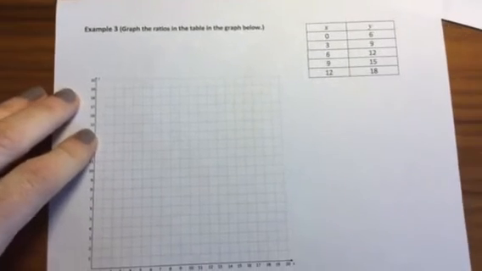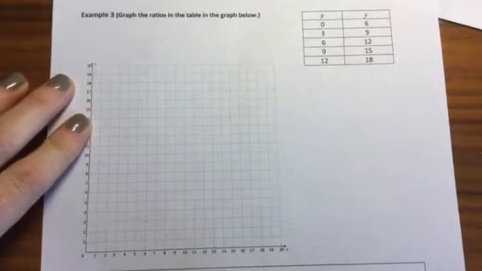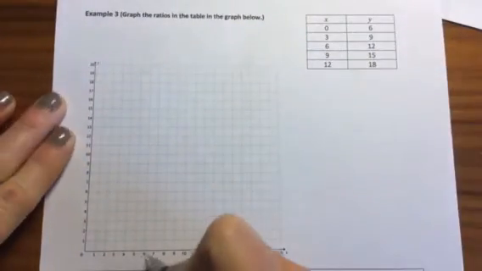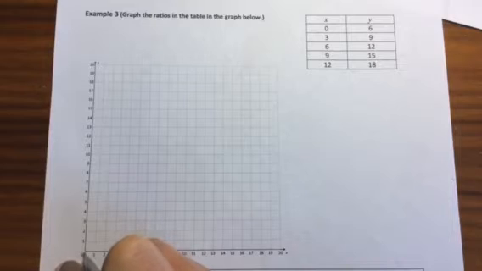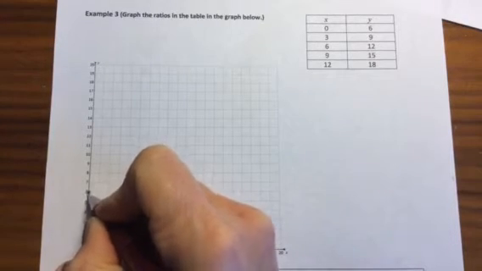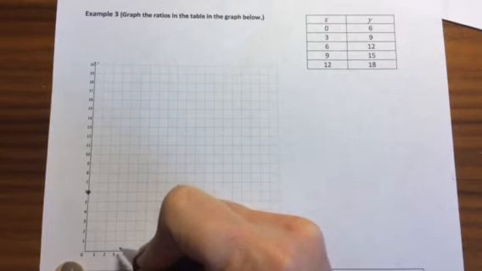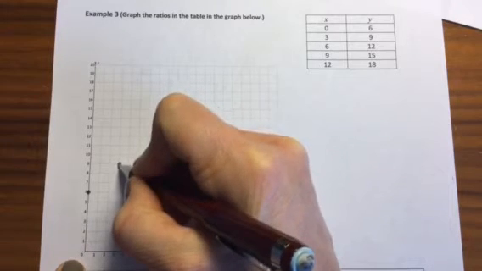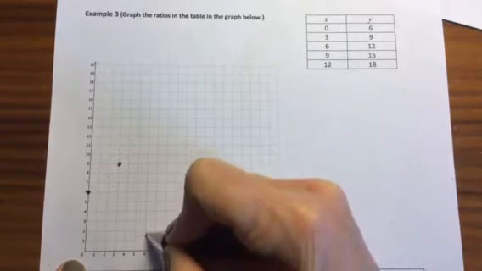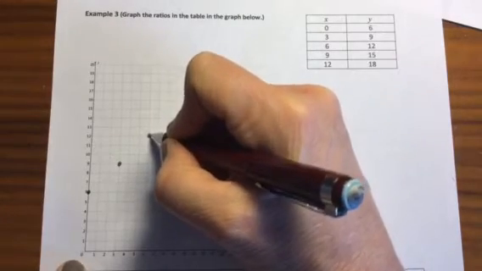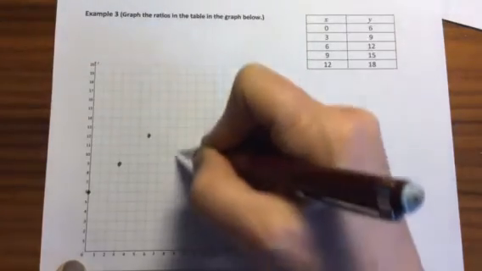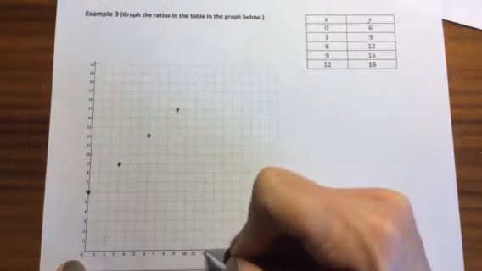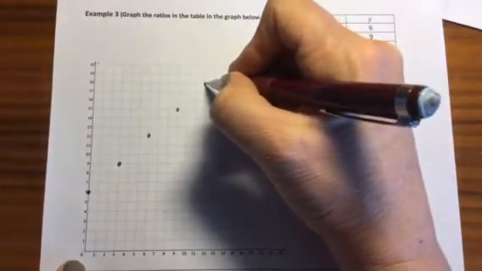we're going to look at says graph the ratios in the table, and then we're going to determine whether it's proportional. So we're going to go to 0 on the x, so we're right here at 0, and we're going to go up to 6 on the y. Then we're going to go to 3 on the x and 9 on the y. Then we're going to go to 6 and 12 on the y. We're going to go to 9 on the x and 15 on the y. And then we're going to go to 12 on the x and 18 on the y.